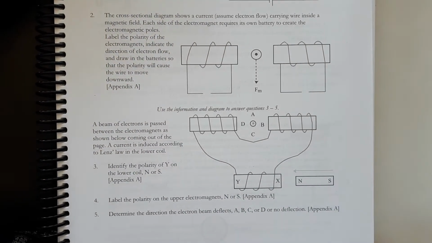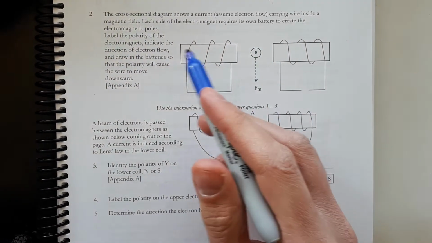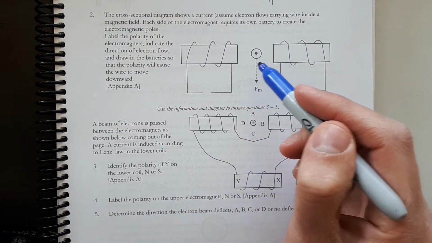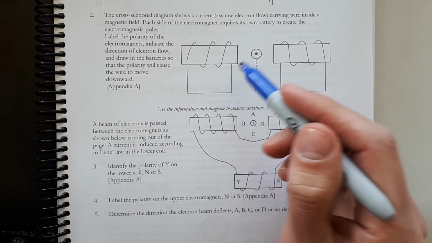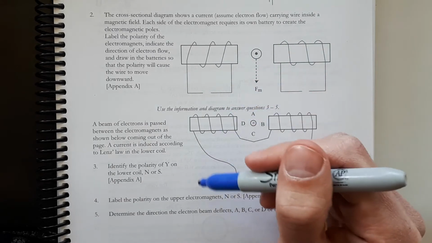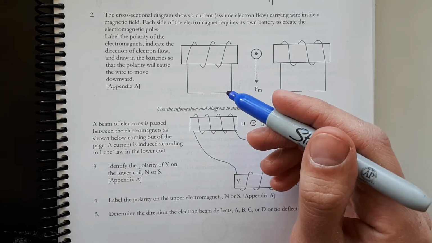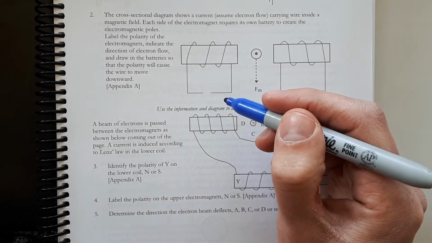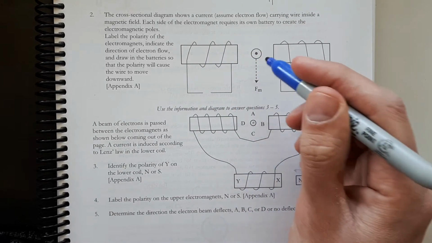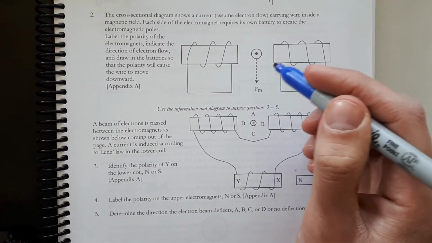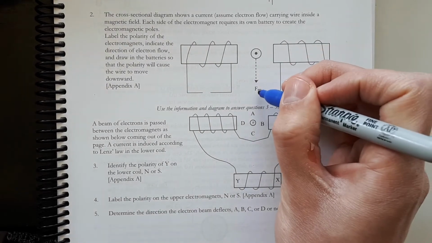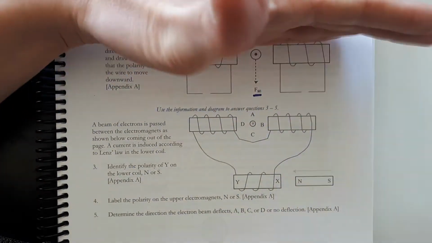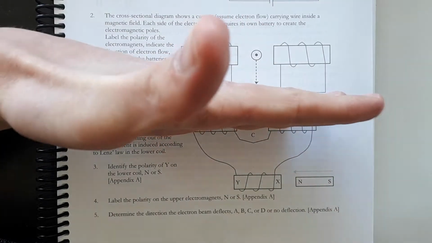Question number 2, now we have a cross-sectional diagram that shows the current, assume electron flow, carrying wire inside a magnetic field. Each side of the electromagnet requires its own battery to create the electromagnetic poles. Label the polarity of the electromagnets, indicate the direction of electron flow, and draw on the battery so that the polarity will cause the wire to move downwards. Okay, so a lot of stuff going on here. The big idea is we want this wire to move down, and it's going to move down because of the magnetic force, so that's my palm. So I want this wire to move down, that's my palm.